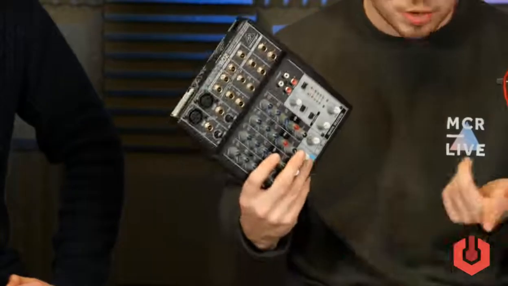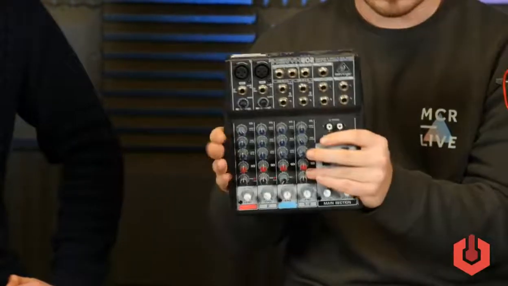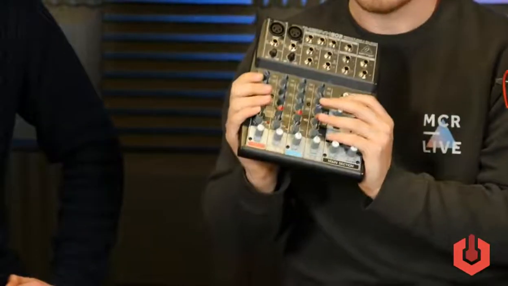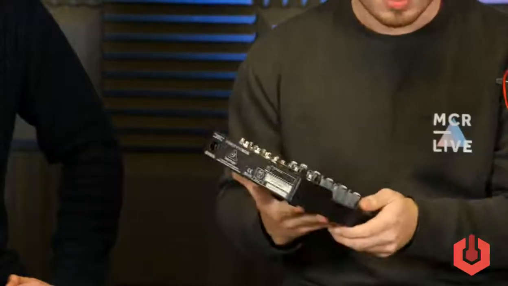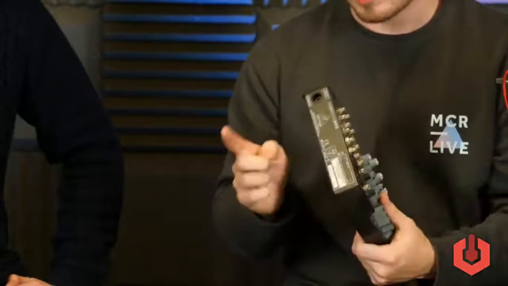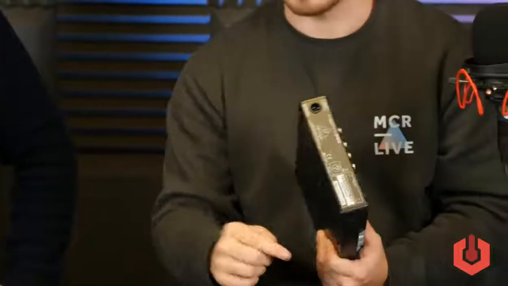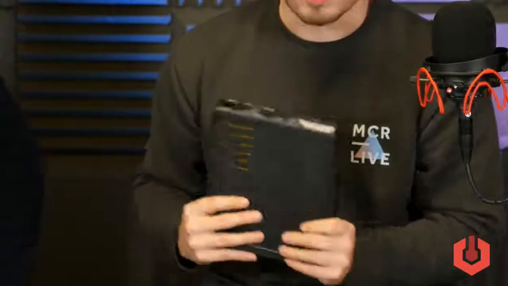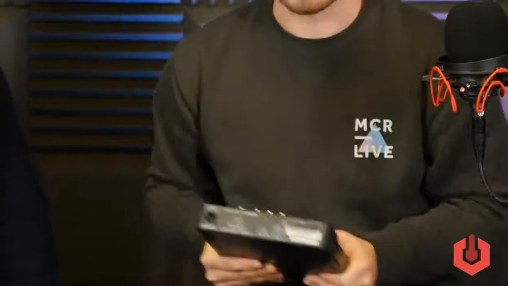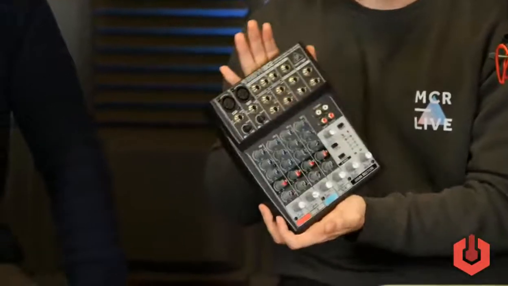I've just checked on Amazon. This one sells for $60, so it's quite inexpensive for what you get. But if you want the version with the USB output on the end, so you can really nicely and easily connect it to your computer, that goes to $80. So this is what we recommend at the entry level.